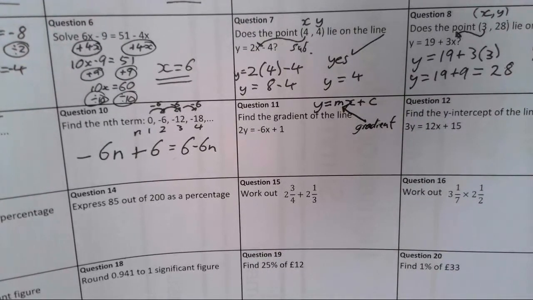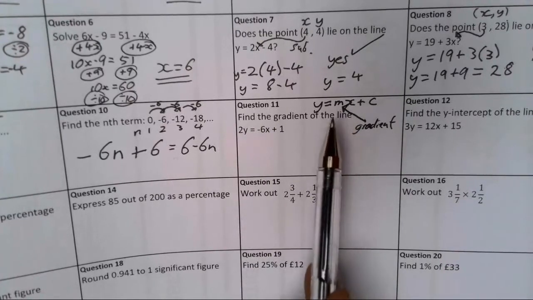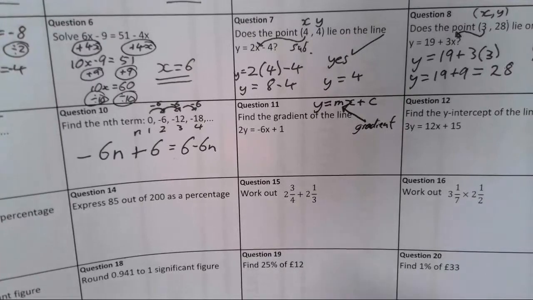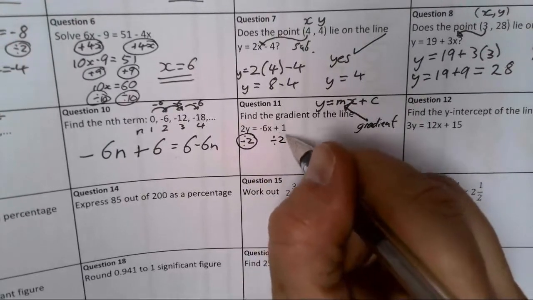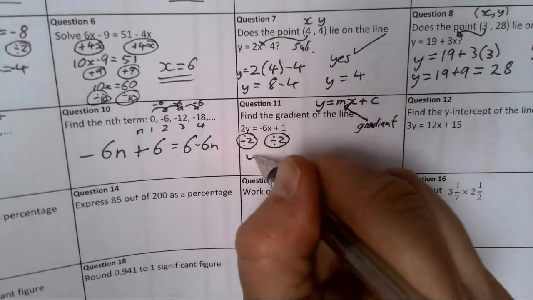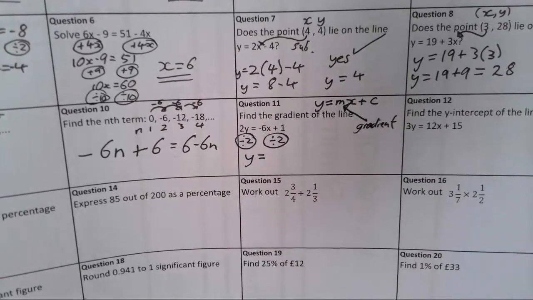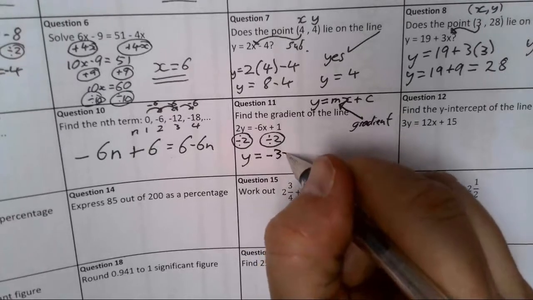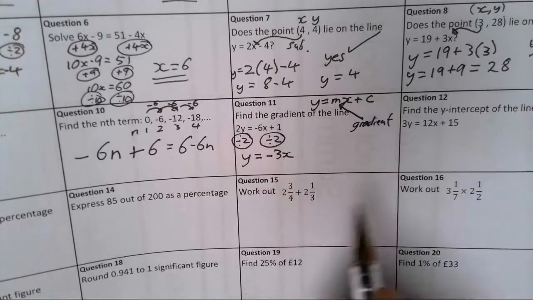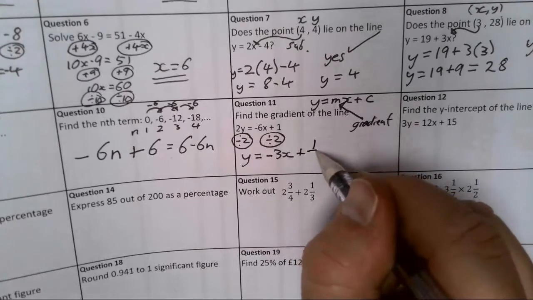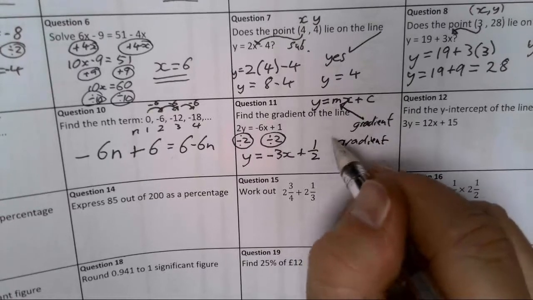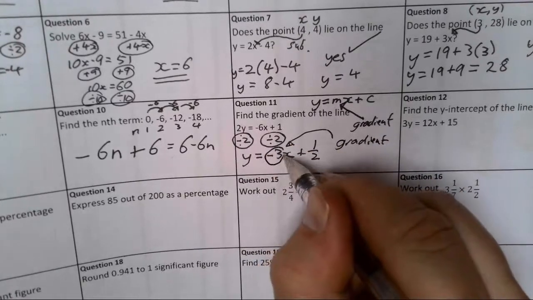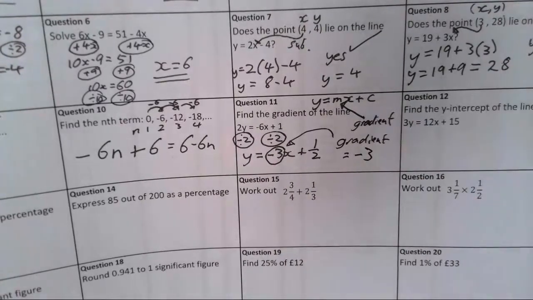Now we don't have it in that format yet, so we need to rearrange this equation so that it looks more like this. We need 1y there. And the only way to do that is to divide both sides by 2. If I divide that by 2, I need to divide this side by 2. So I have y equals minus 6 divided by 2 is minus 3x, and plus 1 divided by 2 is plus a half. So my gradient is the coefficient of x. It's this number just before the x here, which is minus 3.